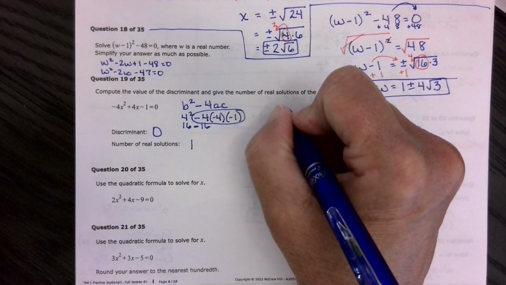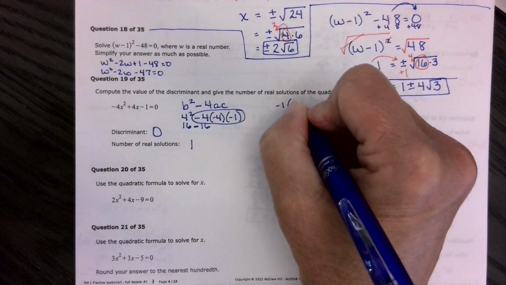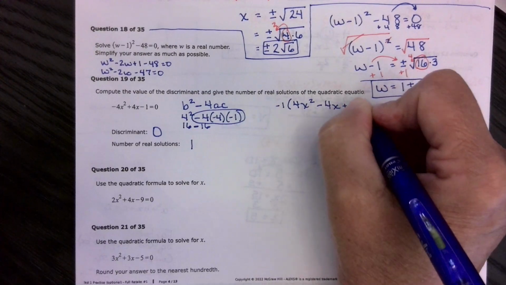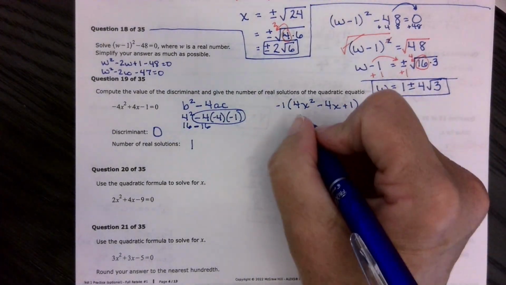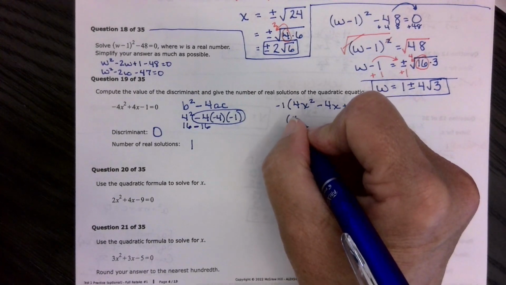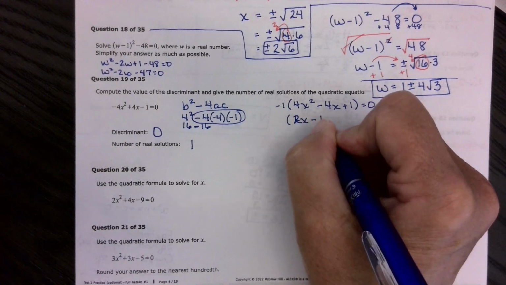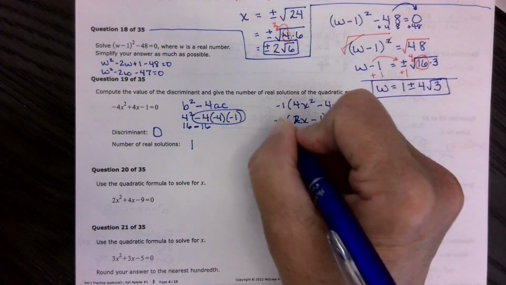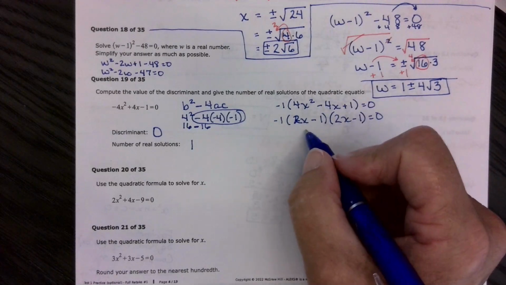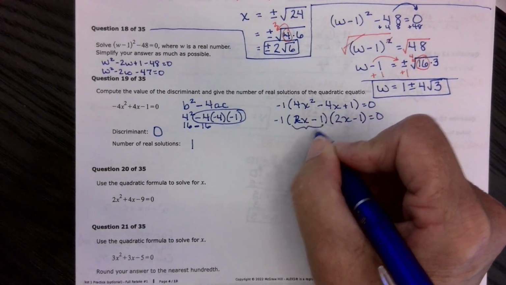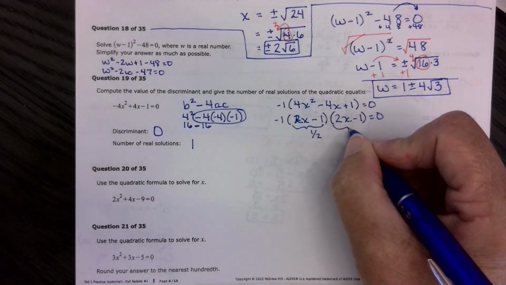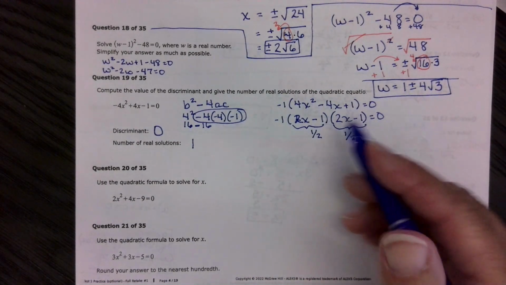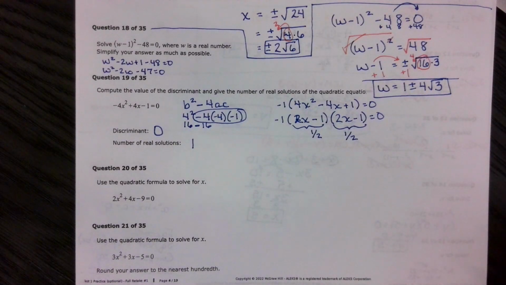I would have factored out a negative 1 first, so I would have gotten 4x squared minus 4x plus 1 equals 0. And then I would have factored this 2x minus 1 and 2x minus 1. Okay. And then when I set this equal to 0 and solve, I'd get 1/2. When I set this equal to 0 and solve, I get a positive 1/2. So see, I only had one answer. I don't worry about that negative 1. It doesn't have an x. That's all I'm concerned about.